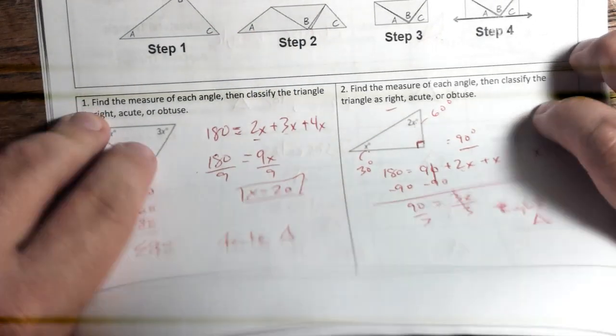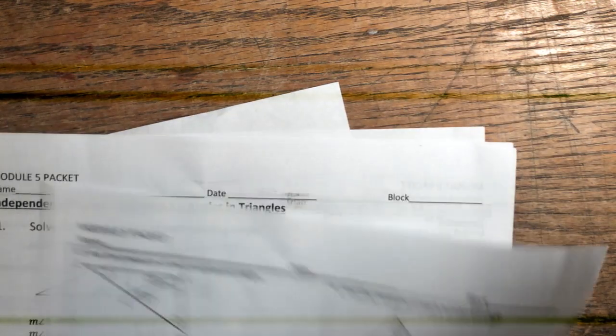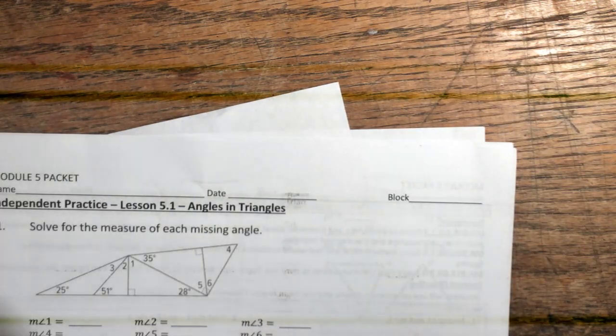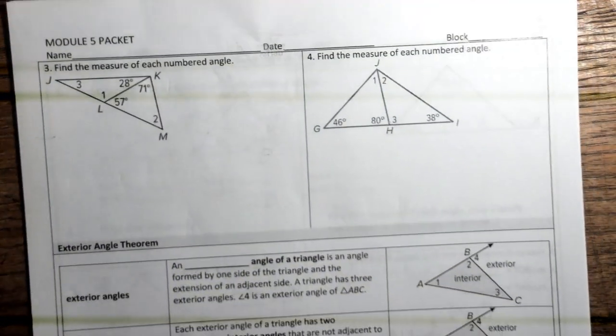Okay, let's go to page 3. Double check here. Yeah, I've got 3 and 4. Page 5 is the independent practice. I wasn't sure. I couldn't remember.